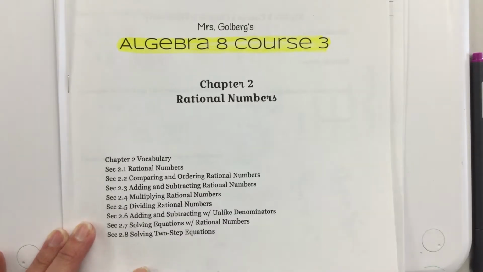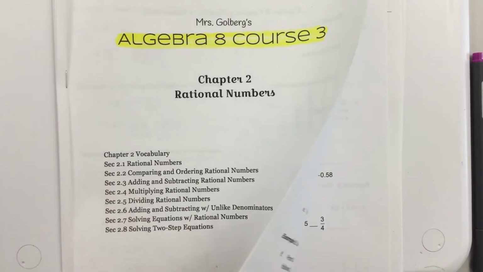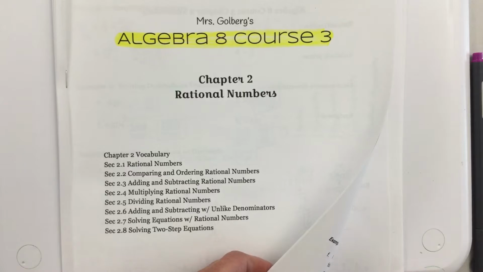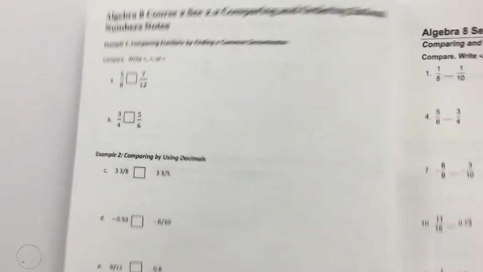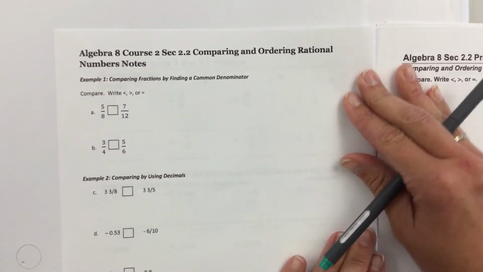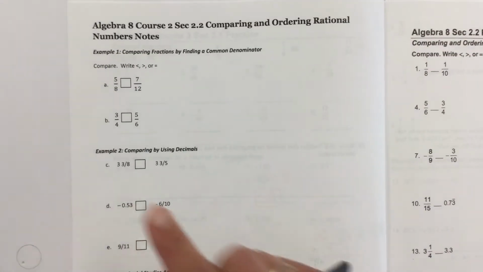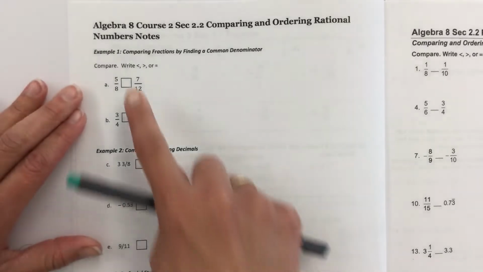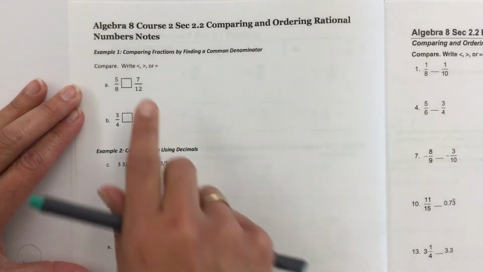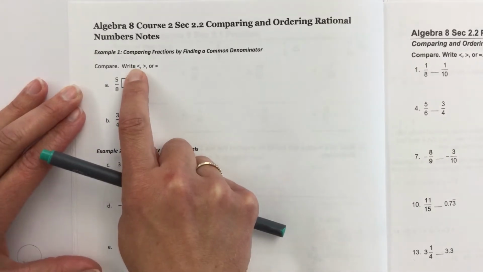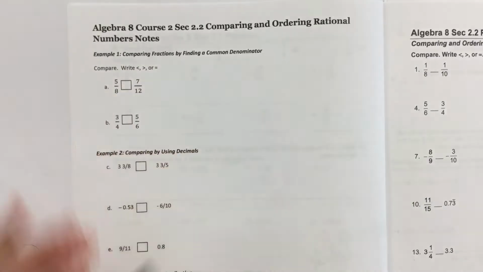Okay, Algebra 8. So we are moving on to section 2.2. This is comparing and ordering rational numbers. So if I look right here, these are our notes. And we are going to compare these fractions and decimals with these symbols: less than, greater than, or equal to.